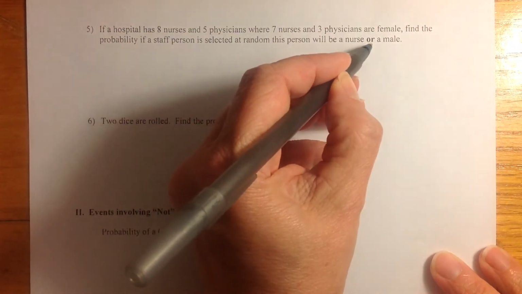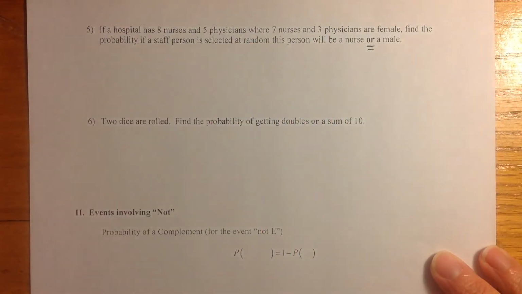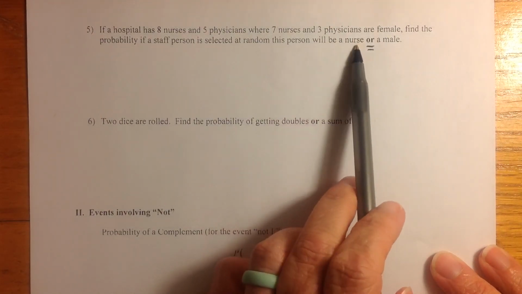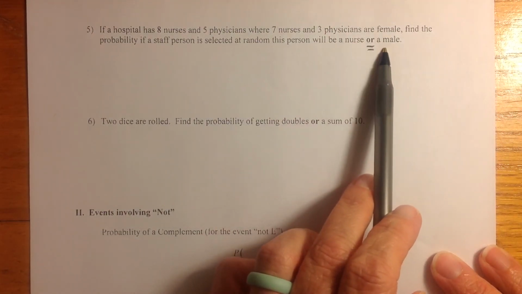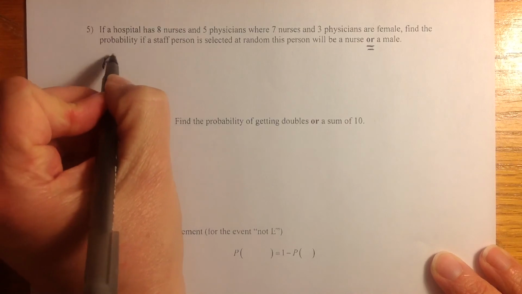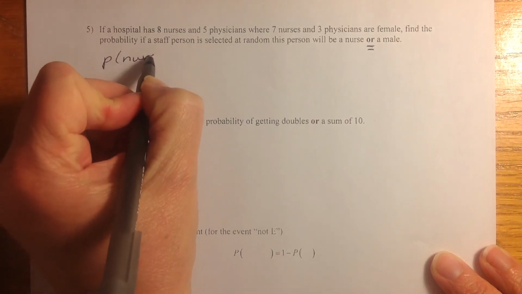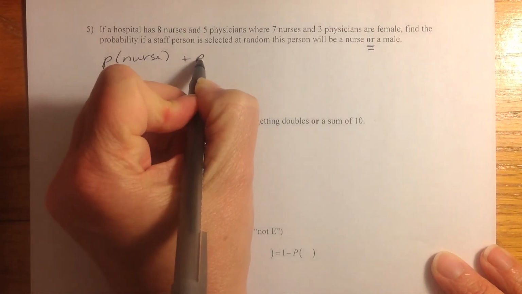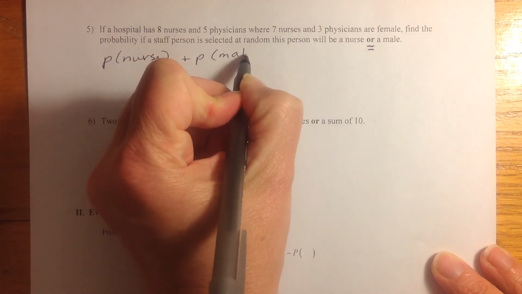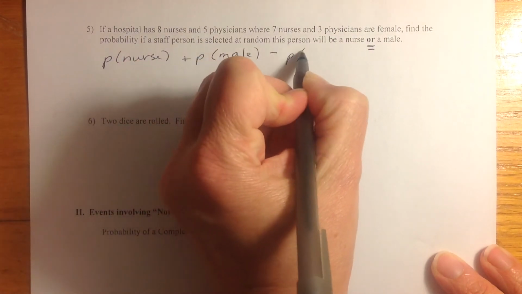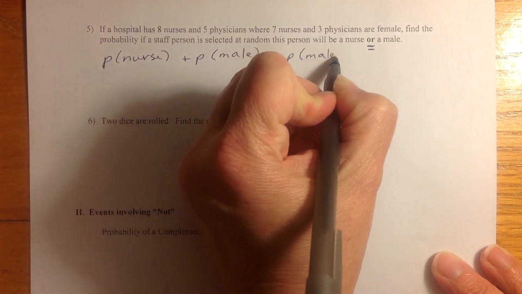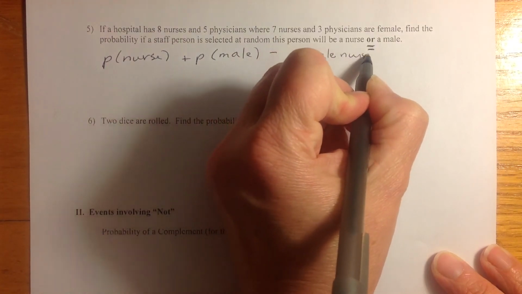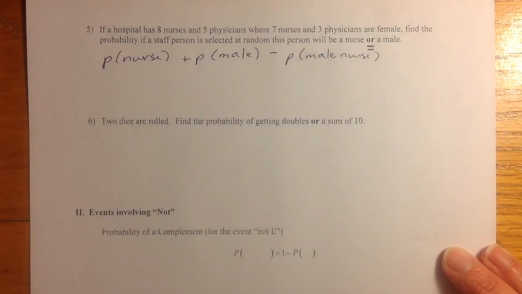Remember, every time you see this word or, you have to ask yourself, can those occur at the same time? Can we have a nurse on staff that's male? Yes. So we're going to do the probability that someone from this hospital is a nurse, plus the probability that someone from this hospital is a male, minus the probability that you are both a male and a nurse. So we'll say that you are a male nurse.